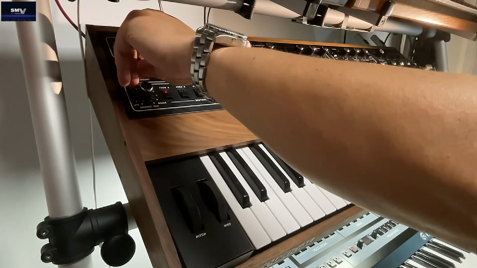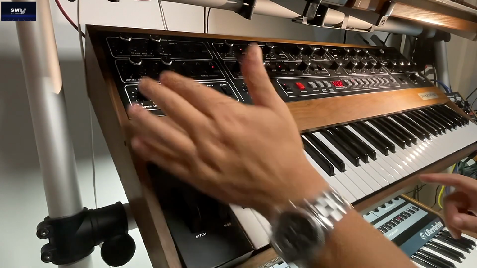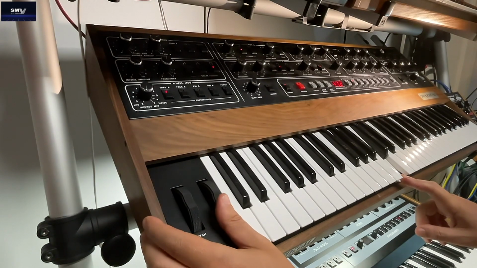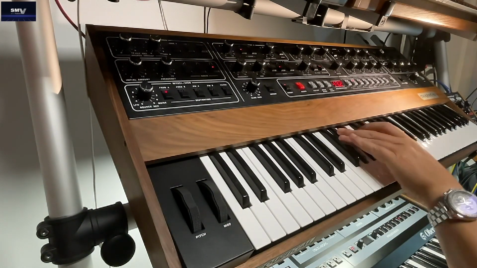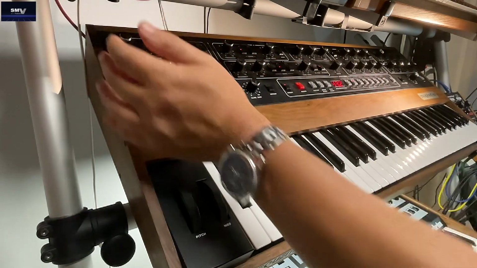If you want to have an octave, you can use the wheel to increase this value that is already at maximum. So you can play something like this.